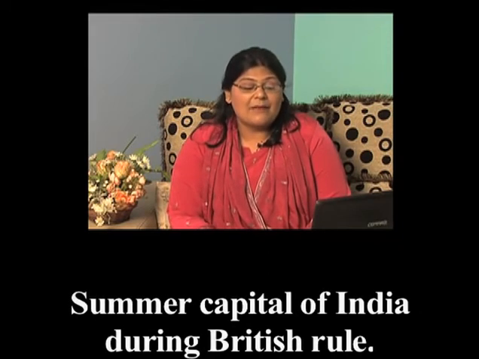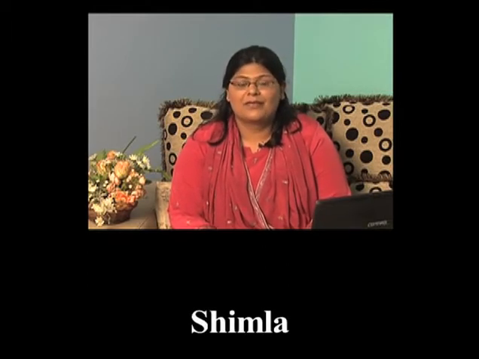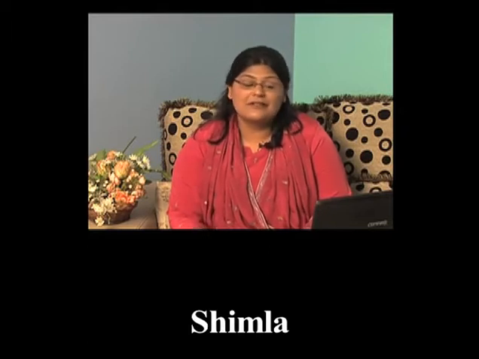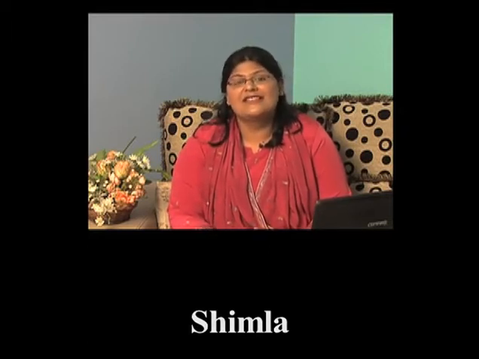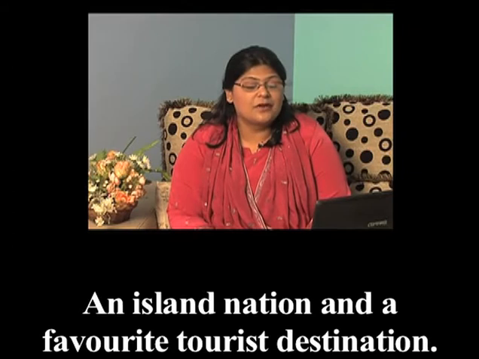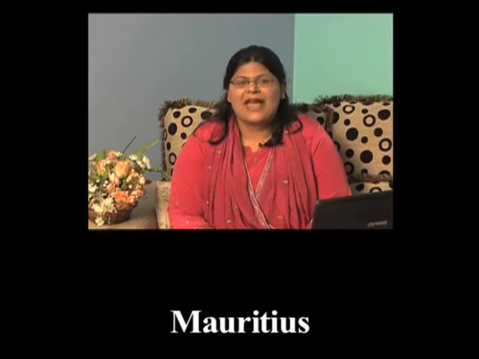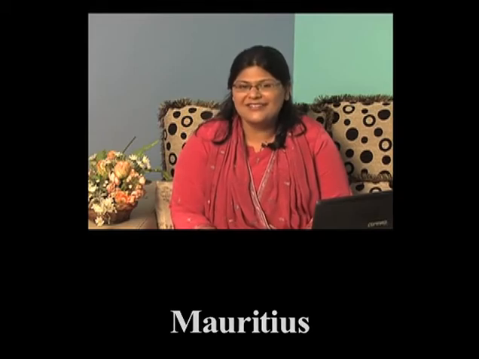Next, summer capital of India during British rule. This is Shimla. The British used to have the summer capital in Shimla and the winter capital in Delhi. Next, an island nation and a favorite tourist destination. This is Mauritius. And we are familiar with Mauritius these days because so many of our movies are shot there, correct? Okay, so how many did you get correct? Quite a few. Even if you didn't, I think it's all interesting snippets of information.